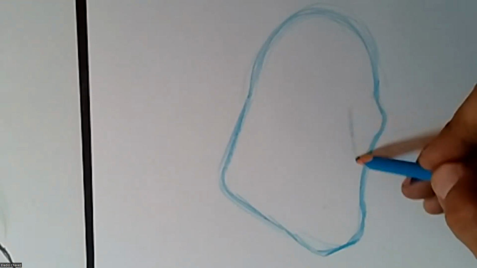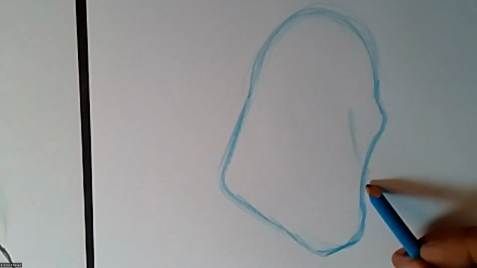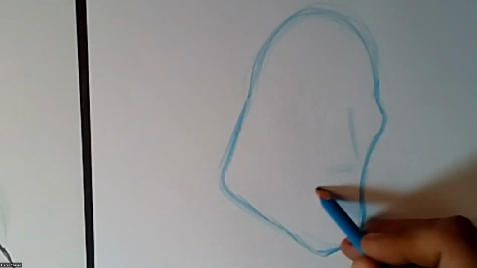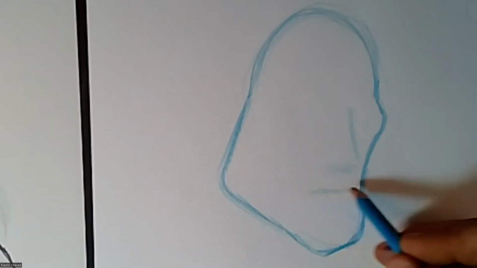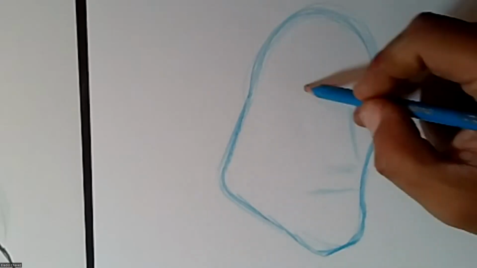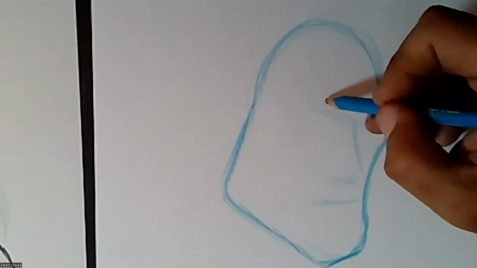We've got the nose. I'm gonna have the nose right about there. I can kind of block it in and have the nose, and then the mouth right about there at this angle, and then the eyes I'm gonna have going this way. This eye really up here.